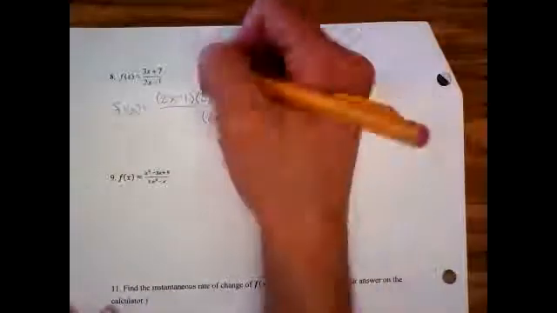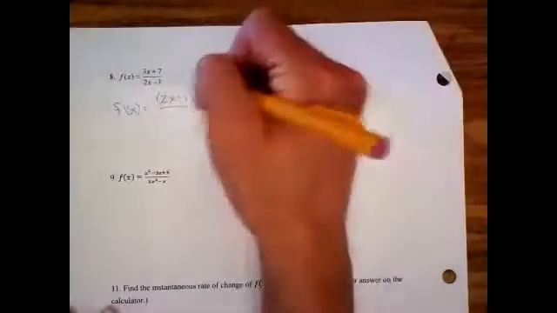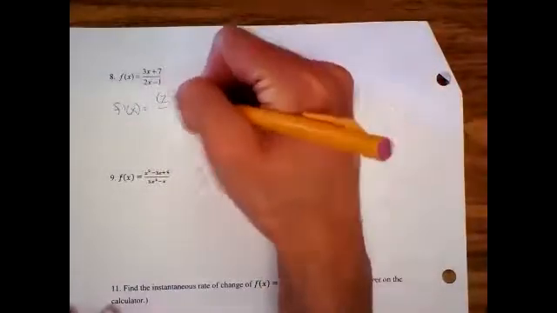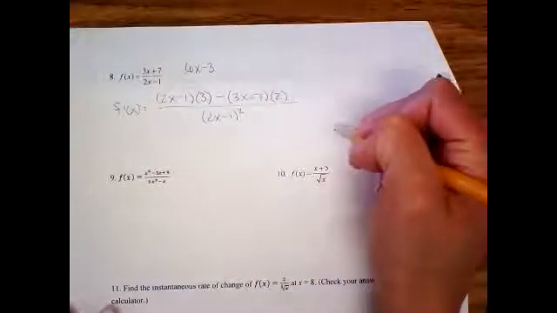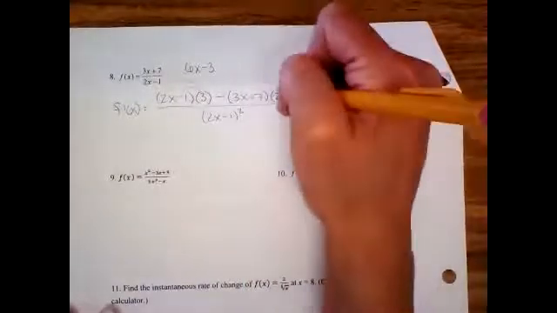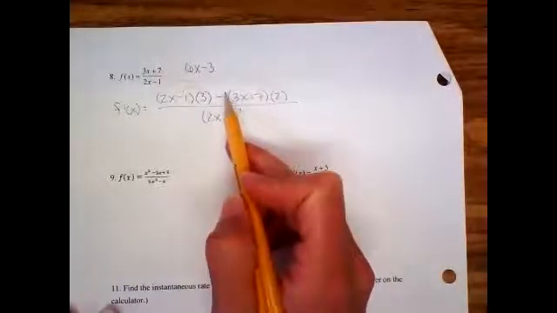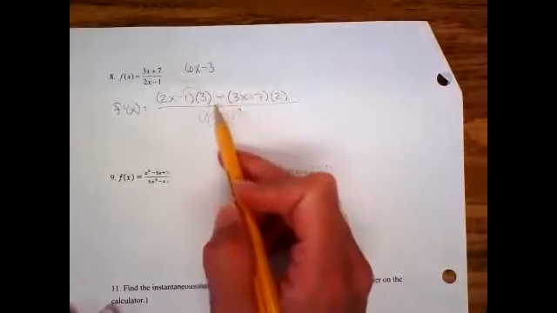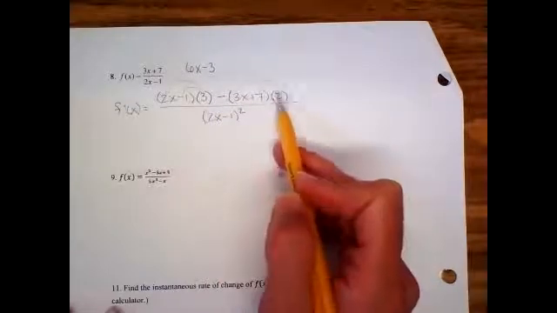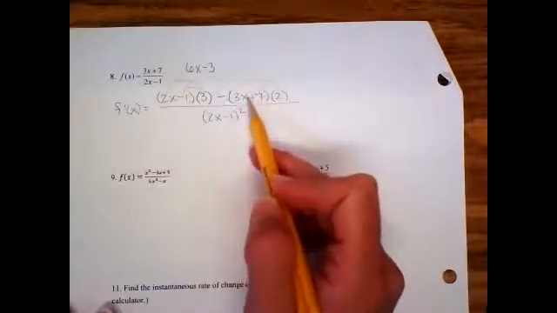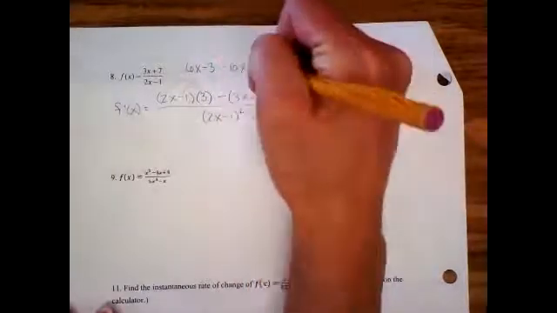All right, instead what we're going to do is distribute this 3, and if you distribute that 3, you're going to have 6x minus 3. And through here, we are going to distribute the 2, but we're also going to distribute the negative because you want to subtract both of those terms. So think of it as distributing a negative 2 through there. That would be negative 6x minus 14.